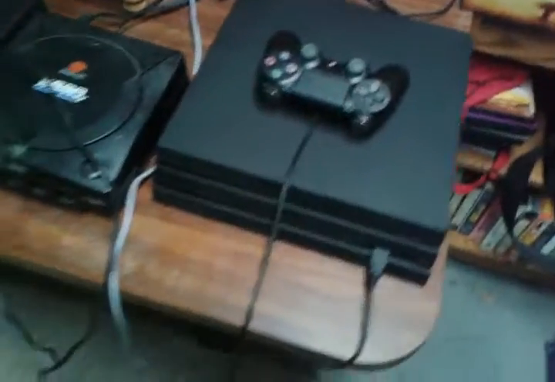And here's the box that it came in. Yeah, I spent $400 on it. I agreed to pay my mother $100 for it, just to be fair. But in addition to my PS4, I also want to show you all my handheld systems.